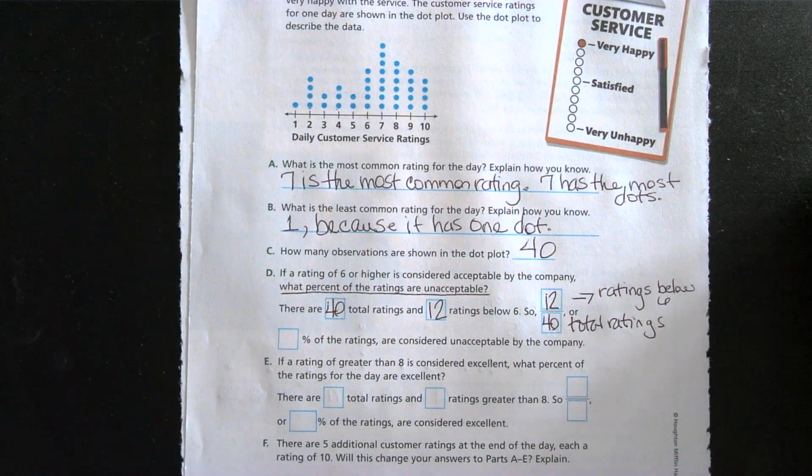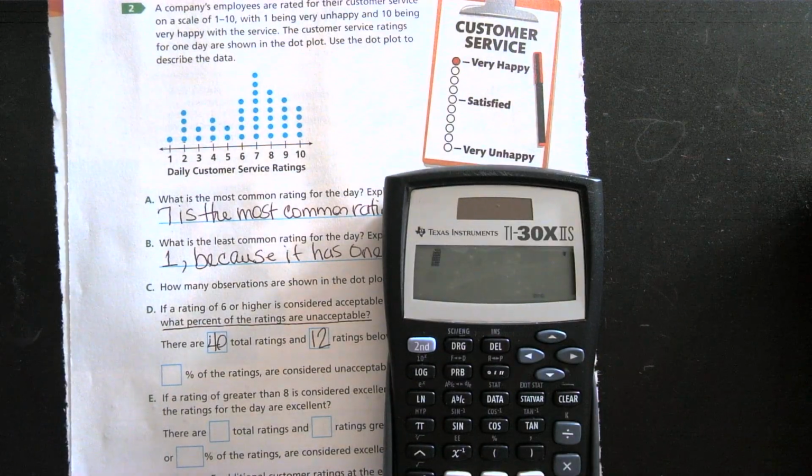Hopefully you guys can still understand. And so they want to know the percent. So the way we find the percent, which you guys have been taught, but because we are now using calculators, I'm going to allow you to use a calculator. So what you're going to do is you're going to put in your calculators. Hopefully you guys can see this.